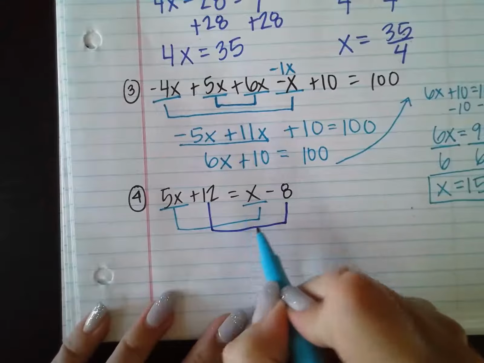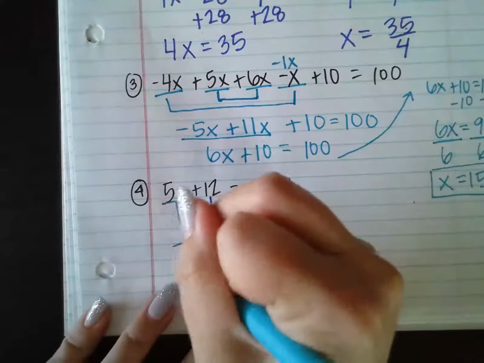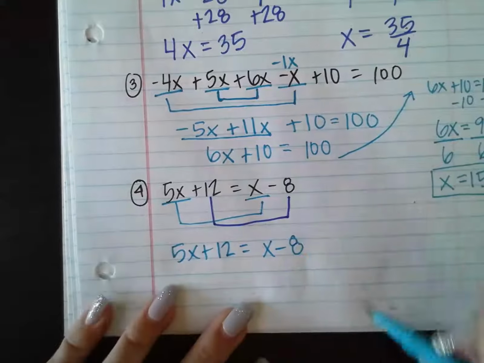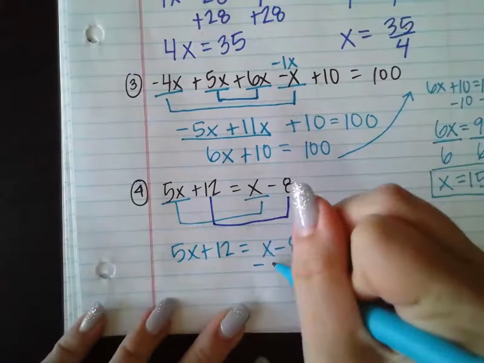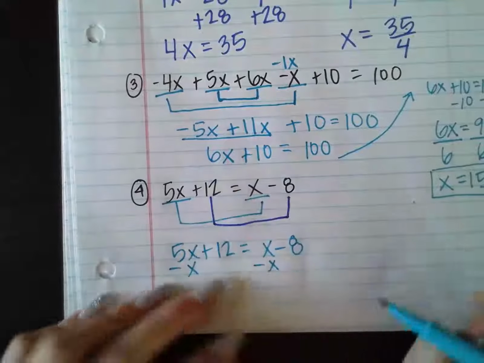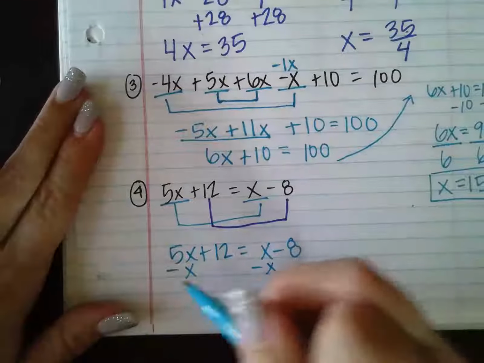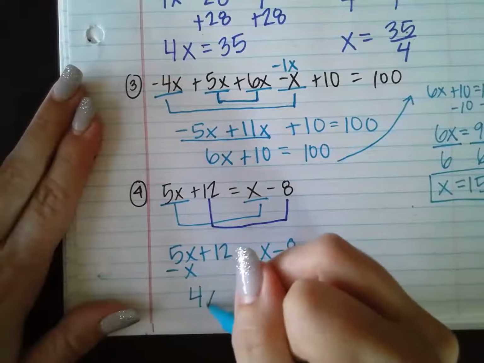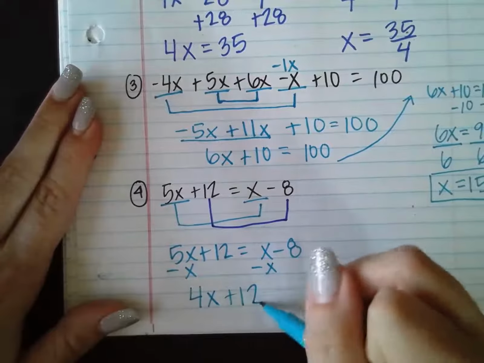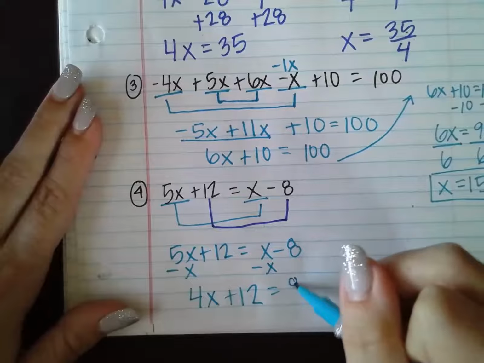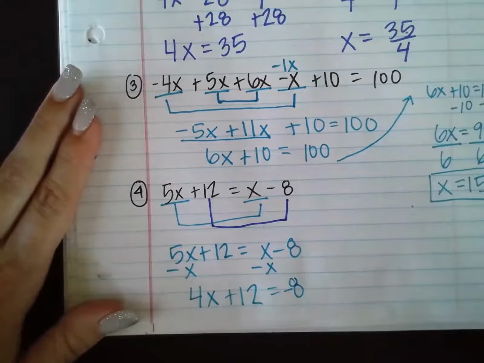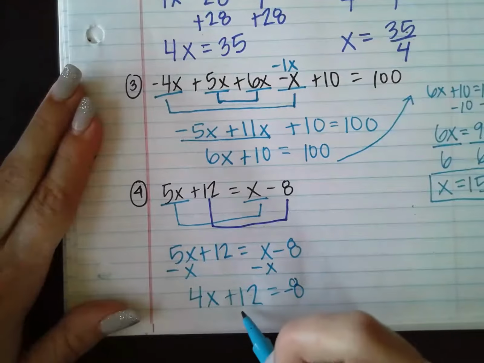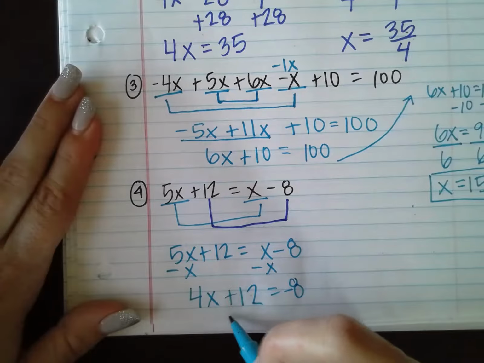So what I'm going to do is rewrite the problem. 5x plus 12 equals x minus 8. I'm going to subtract x from both sides of the equation. That way I'm essentially moving it over here. 5x minus x is 4x plus 12 equals negative 8. Now I'm going to move 12 to the other side so I can get x by itself. I'm going to do the opposite. I'm going to subtract.